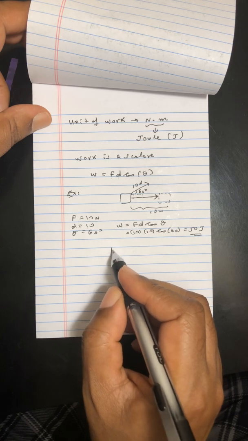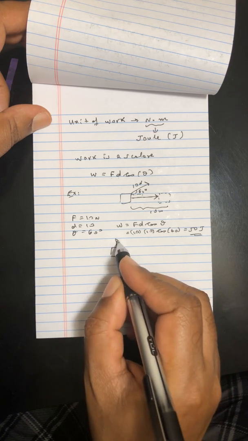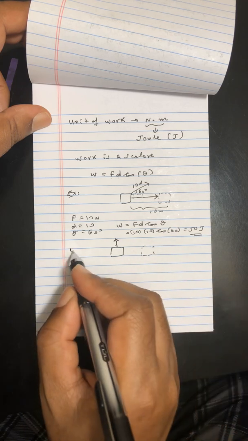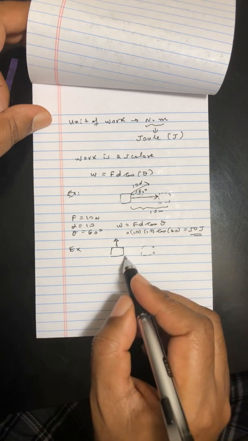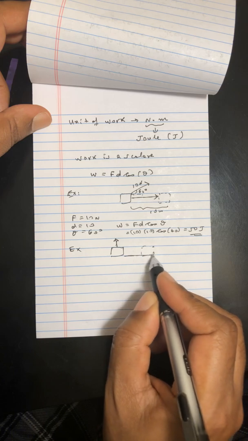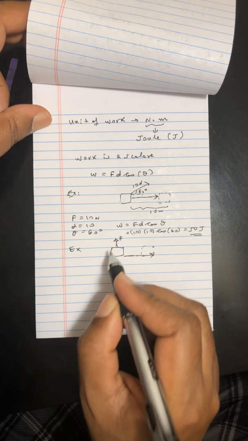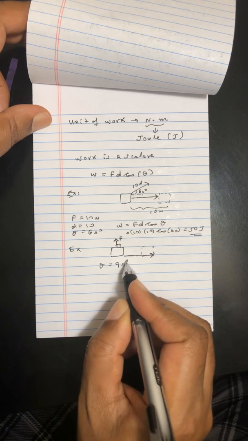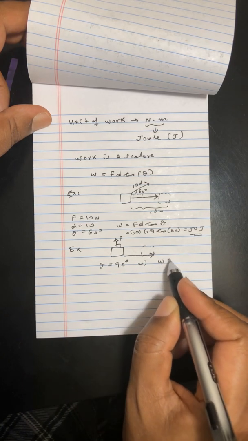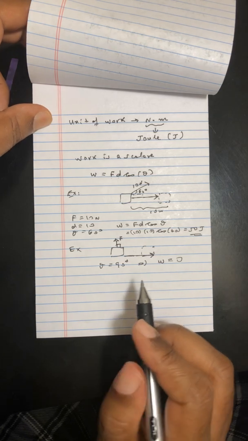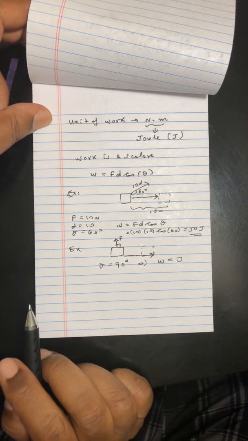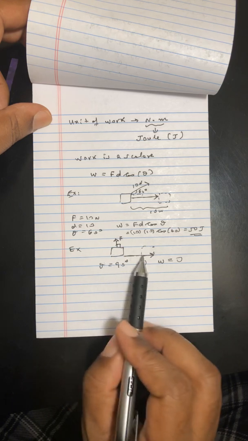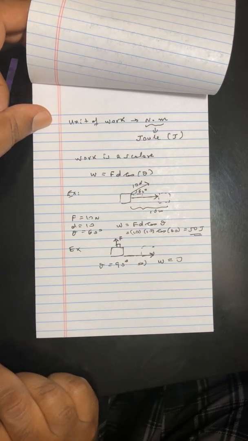How about if we have something like this? Let's say the force is like this, and the object is displaced this way. In this case, the displacement is this way, and the force is perpendicular to it. So theta is 90 degrees, and cosine of 90 degrees is 0. This implies the work would be 0. So if the force is perpendicular to the displacement, the work done would be 0, because this force does not contribute anything to the displacement in this direction.